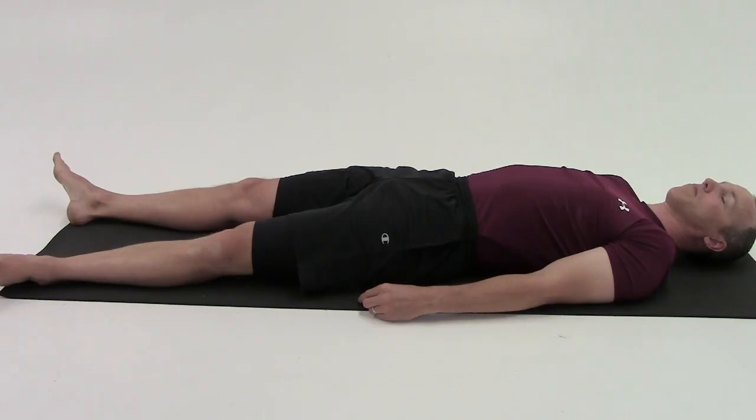Let's switch sides back to the left. Roll the left knee outward, feeling whatever muscles are contracting to help you do this. And then slowly, smoothly release that.